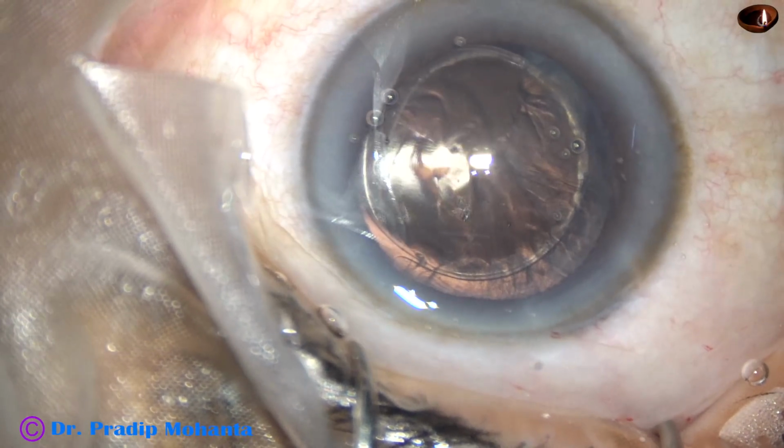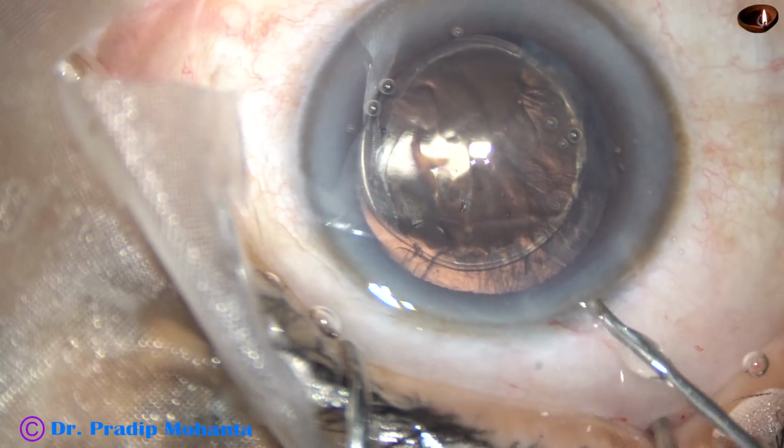The viscoat is still plugging the posterior CCC.